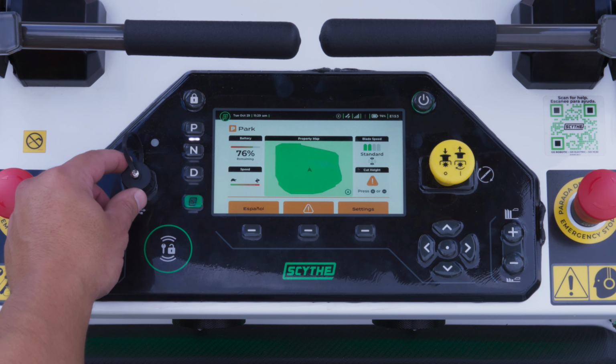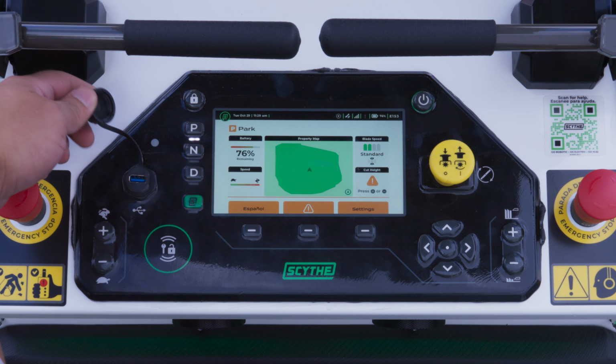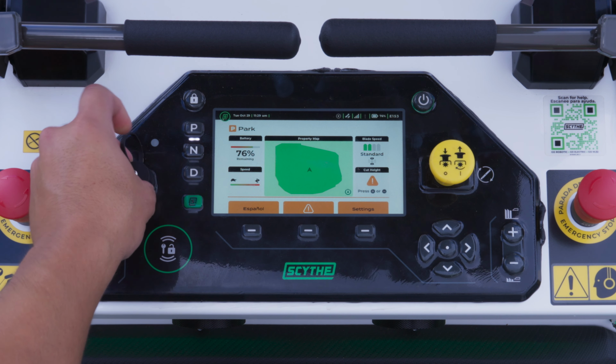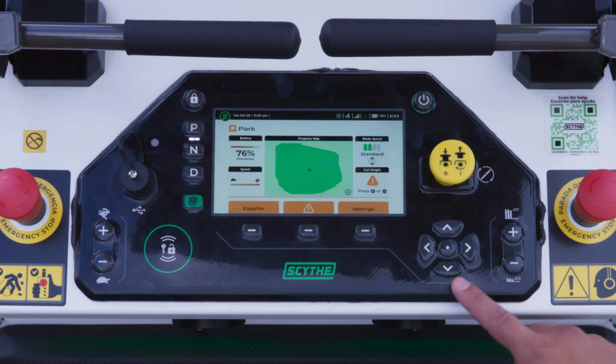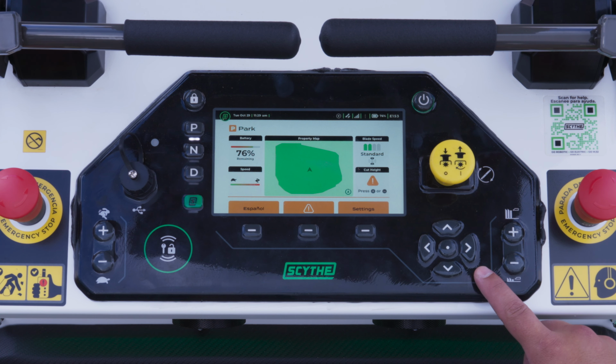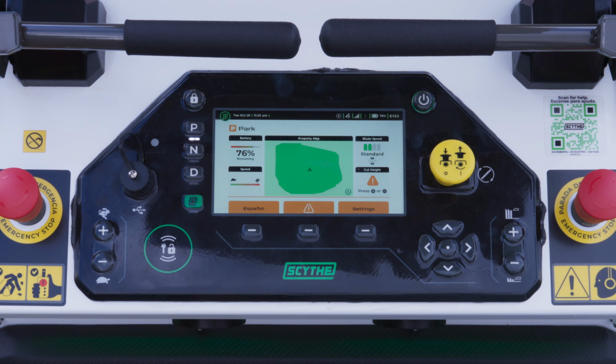There is a USB port for charging your remote stop. Be sure to close the USB port cover when not in use, and do not leave your remote stop attached to your machine while in use or in transit. On the right side, there are menu navigation buttons: up and down, left and right, and center button for select. Use these to navigate the menu options on your control panel display.